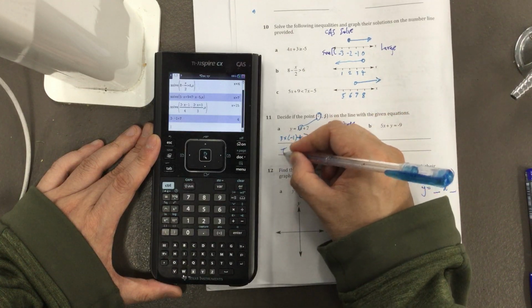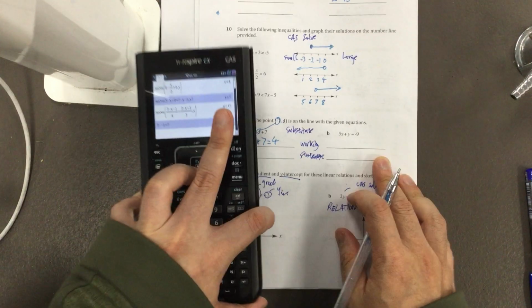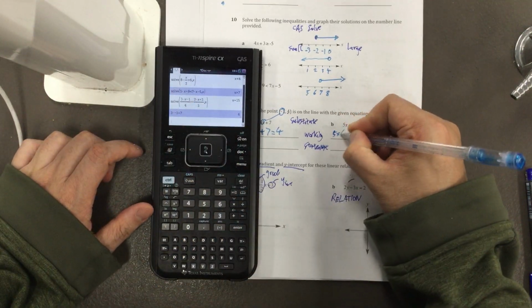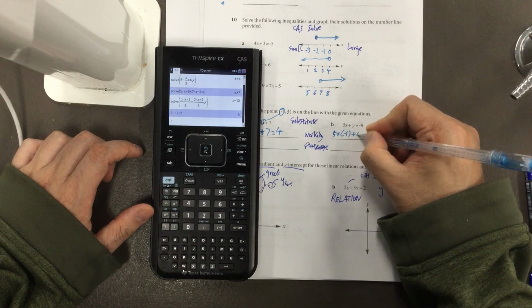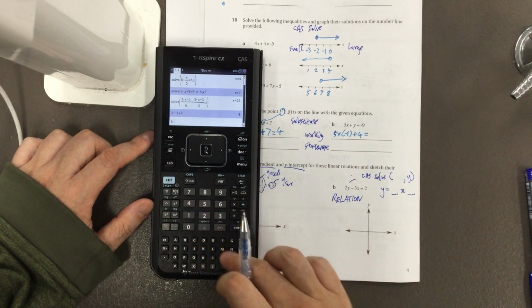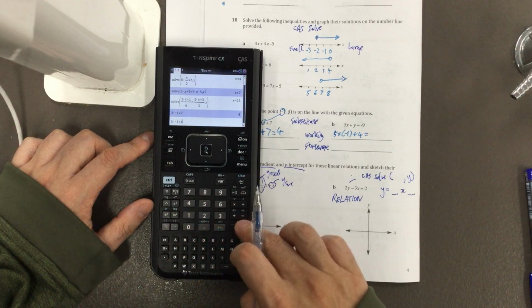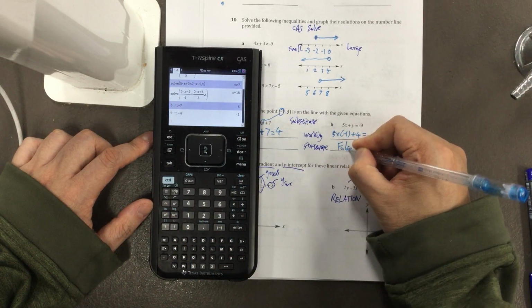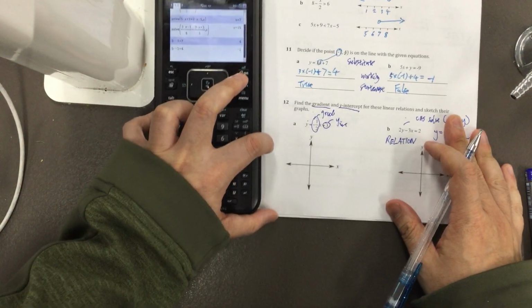Therefore, it's true. But if we get up to here, 5 times negative 1 plus 4. Does that actually give us negative 9? Well, 5 times negative 1 plus 4 equals negative 1. So false. Okay, we'll move on to the graphing section here.